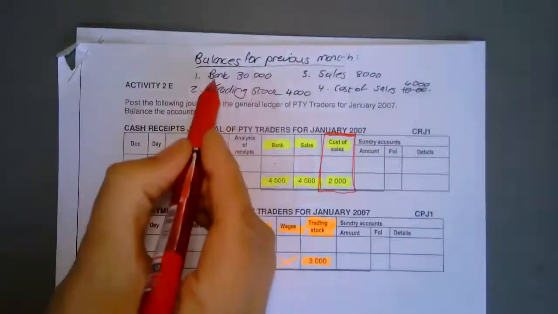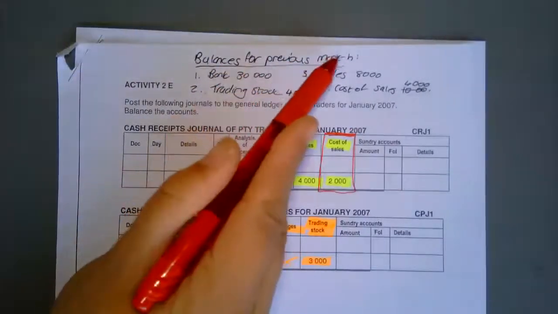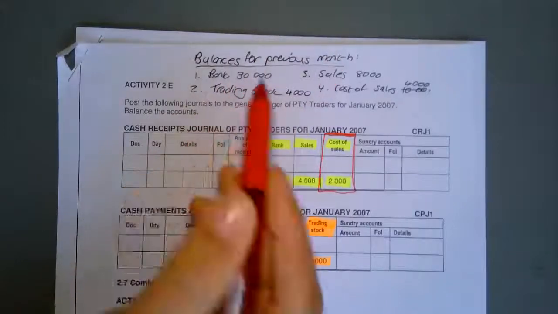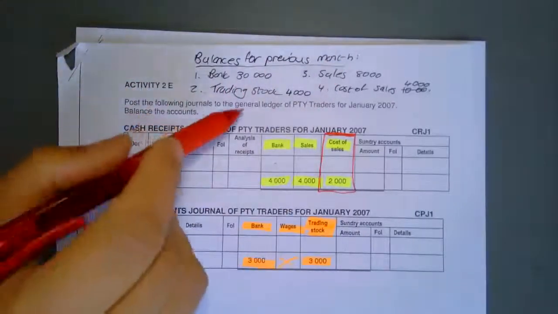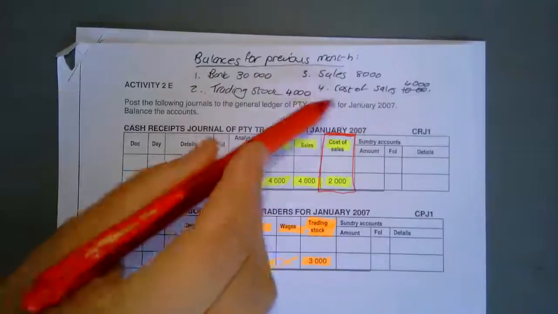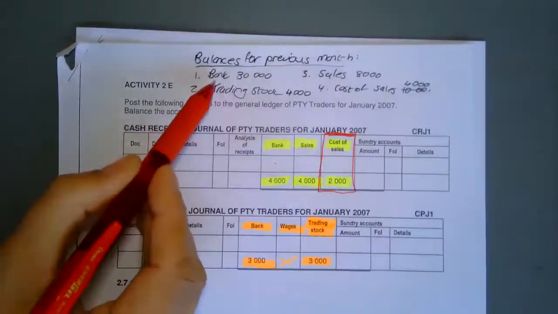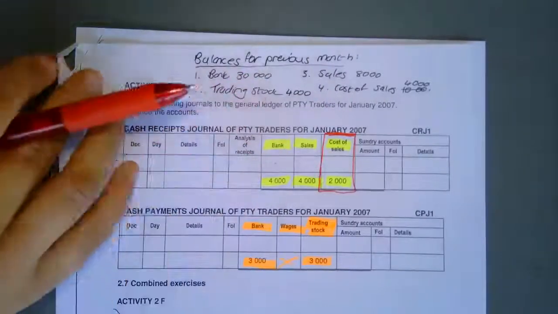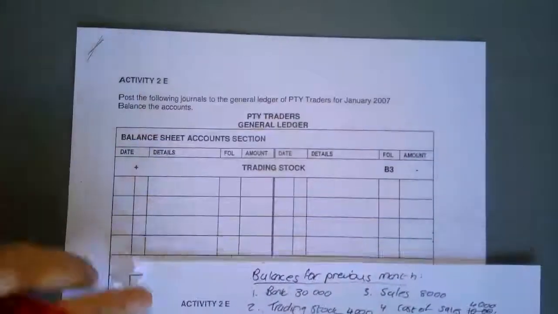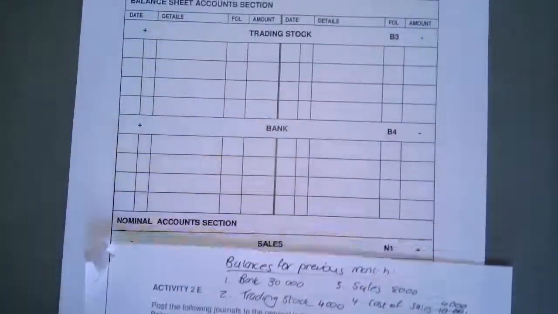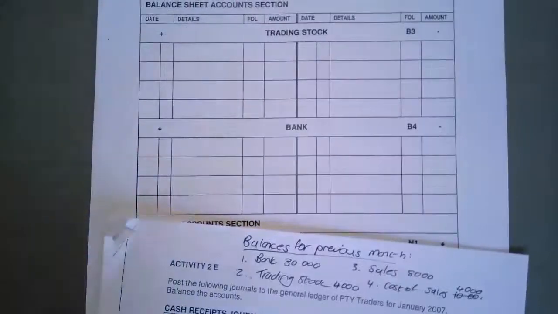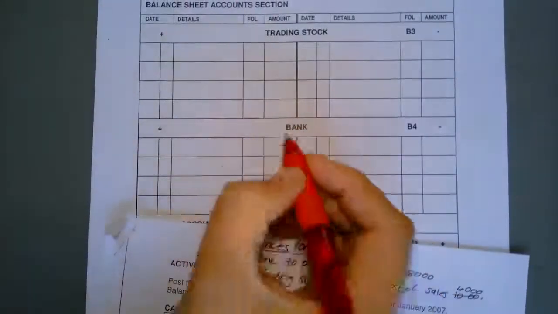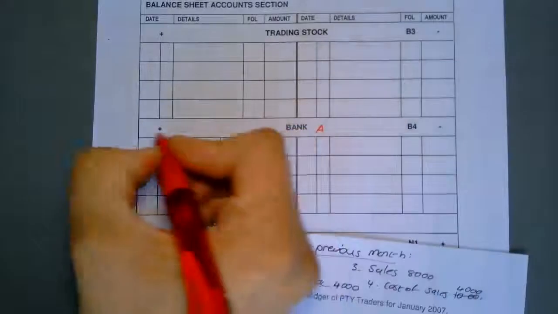Okay, so let's start with bank. The balance of the previous month, December, for bank was 30,000 Rand. So we open our January books with a positive bank account of 30,000 Rand. So go to bank in your general ledger. And because it is a positive bank account, remember bank is an asset, so it's debit plus, credit minus.